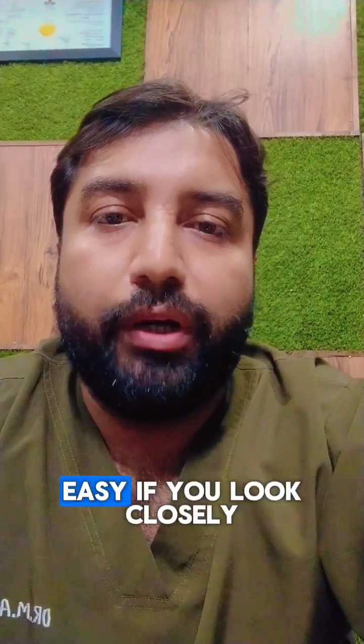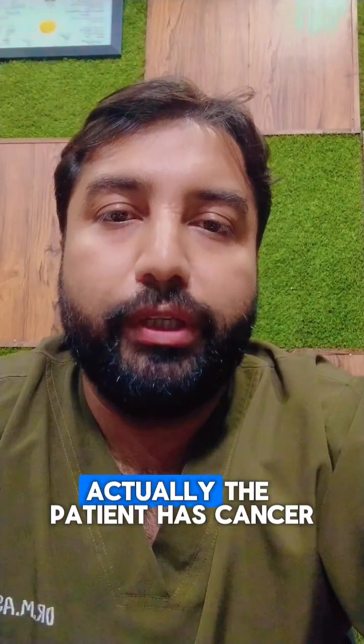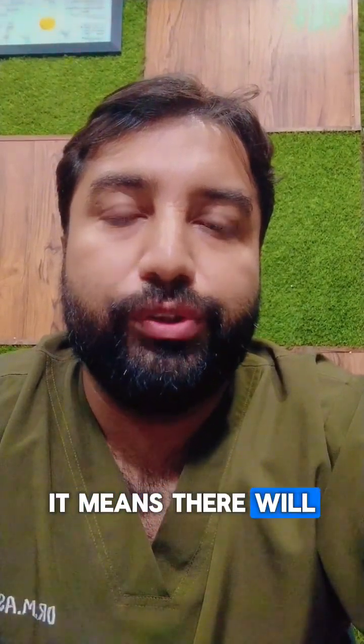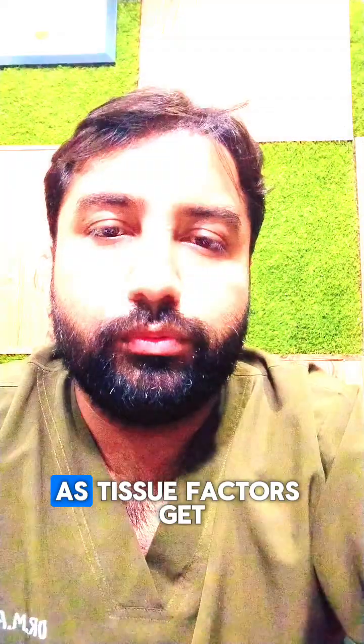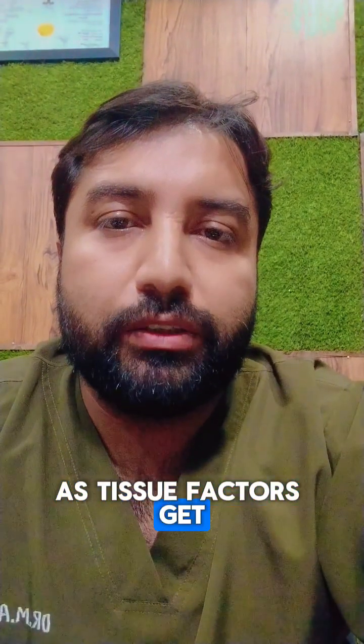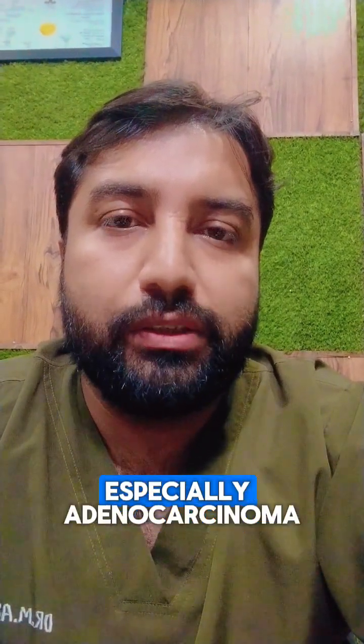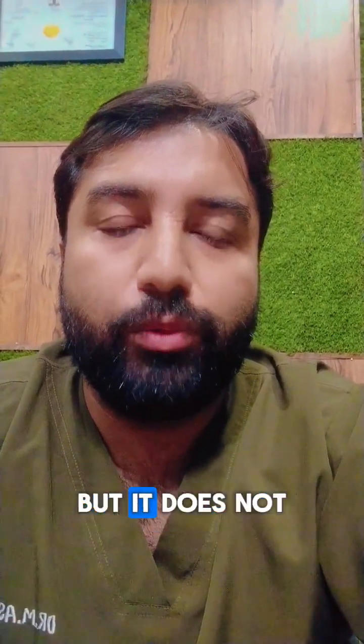So it's quite easy. If you look closely, if the patient has cancer, it means there will be a hypercoagulable state as tissue factors get liberated by cancers, especially adenocarcinoma, but it does not matter what type of cancer.